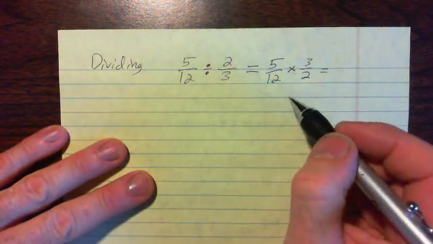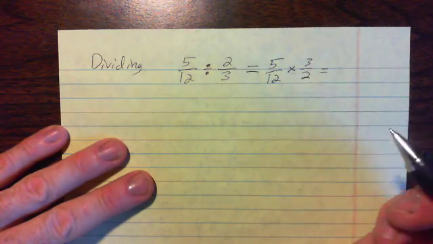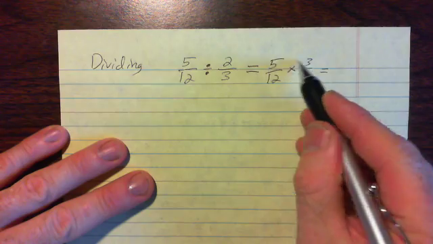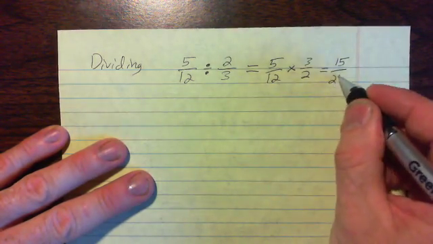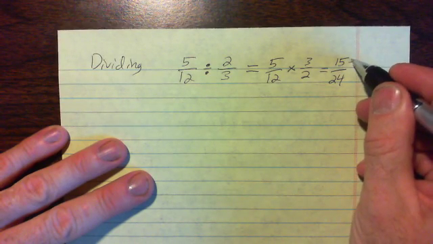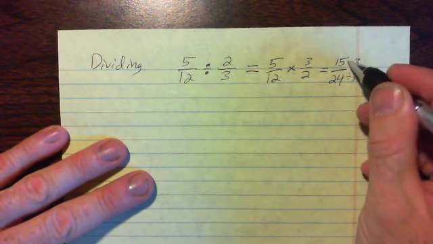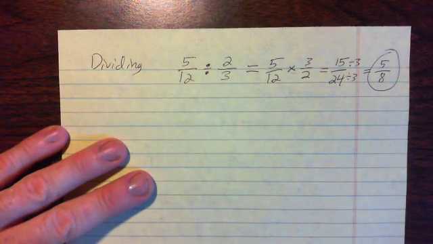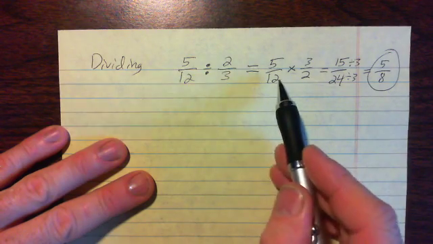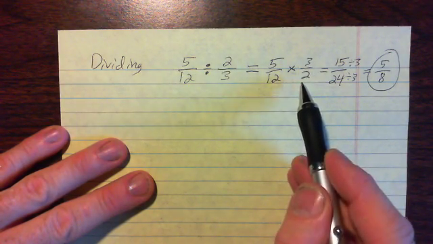And then we can do some cancellation, or we'll just multiply tops together, bottoms together, and then do the cancellation. If we multiply the tops, we get 15, the bottoms together we get 24, and then if we divide the top and the bottom by 3, we'll get 5 over 8. So to divide, you just change it to multiplying by the reciprocal. Okay.